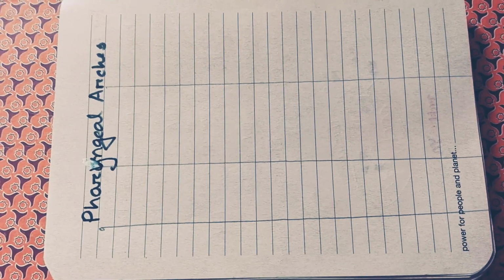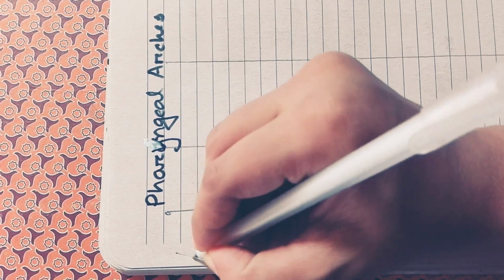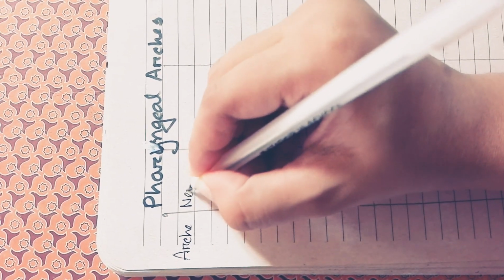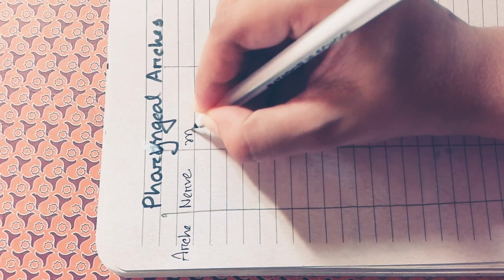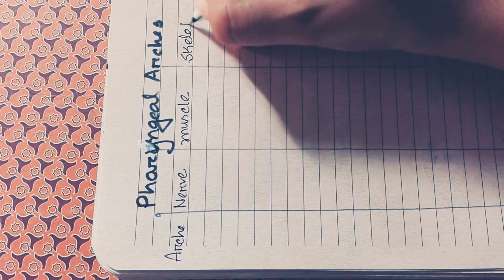Today I'll discuss pharyngeal arches and their innervation. First the arch, then the nerve, then the muscle, then I'll discuss the skeleton.